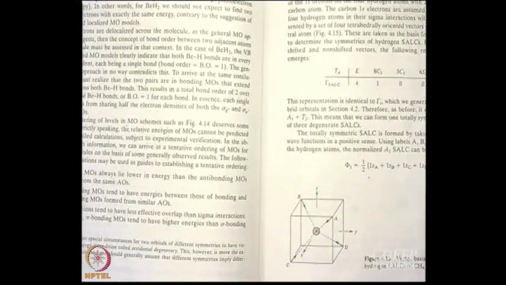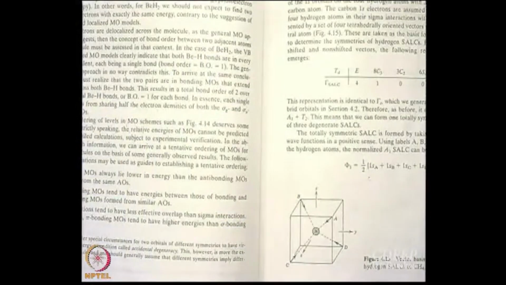So A1 is spread over A, B, C, D and carbon. It is there everywhere. It is not one of the bonds. It is not the CA bond or the CB bond. All we are saying is that it contributes equally to all the 4 bonds. That is what is important to understand. Are you okay with this? You understand what we are saying? This molecular orbital here contributes equally to all the 4 CH bonds. It is delocalized.